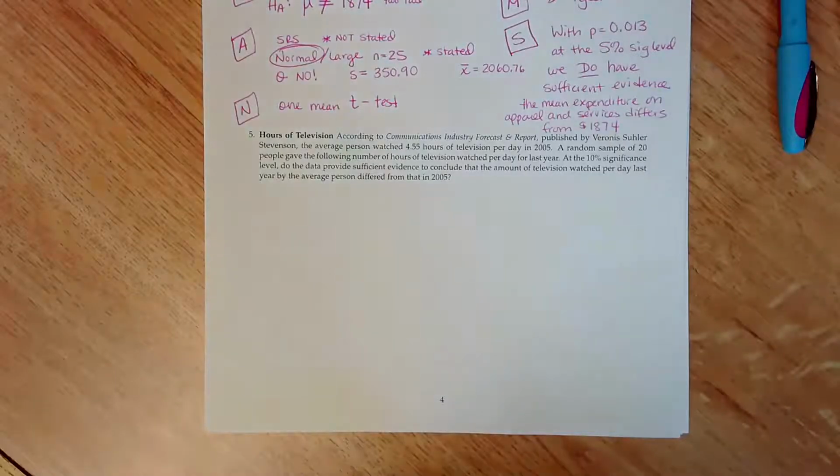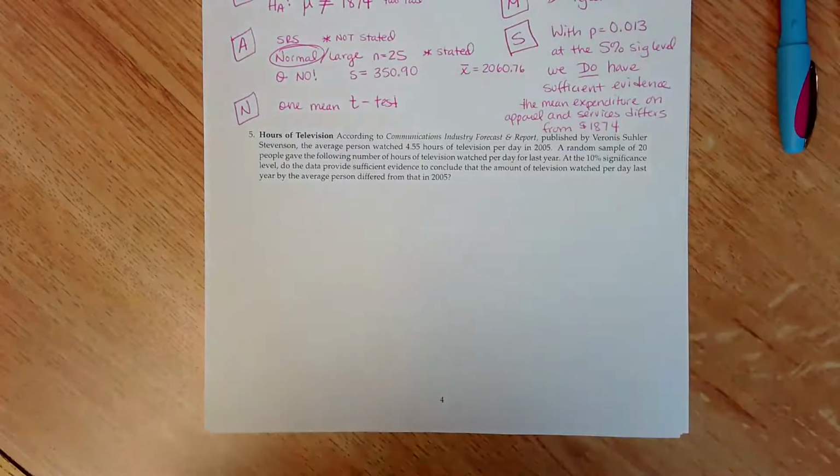All right, hours of television. According to the Communications Industry Forecaster Report published by Veronis Suler-Stevenson, the average person watched 4.55 hours of television per day in 2005. A random sample of 20 people gave the following number of hours of television watched per day for the last year. And that's on a spreadsheet tab that we'll take a look at. At the 10% significance level, do the data provide sufficient evidence to conclude that the amount of television watched per day last year by the average person differed from that in 2005?